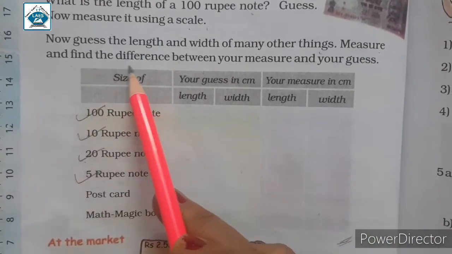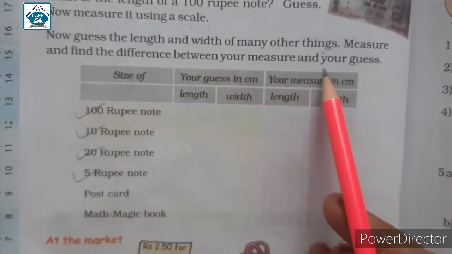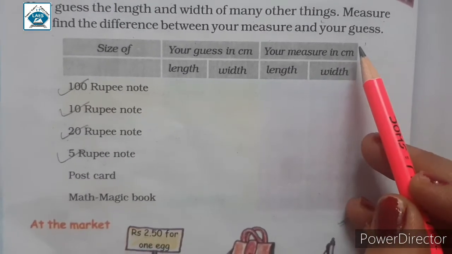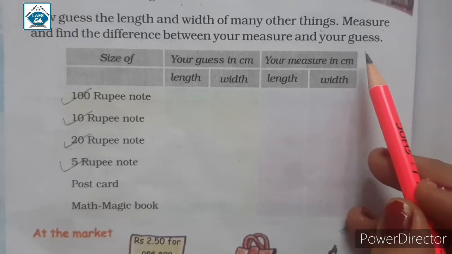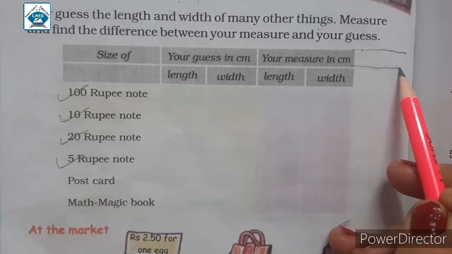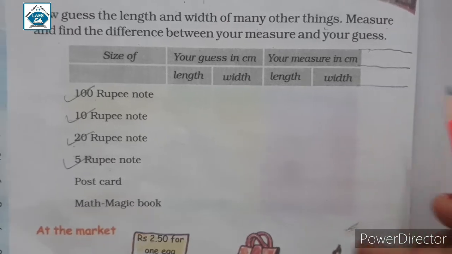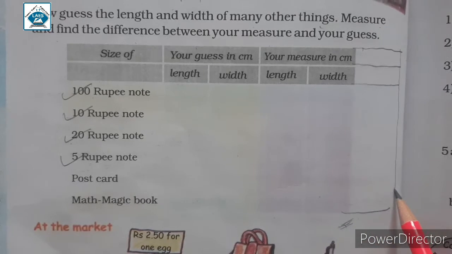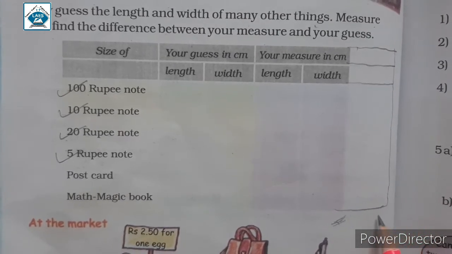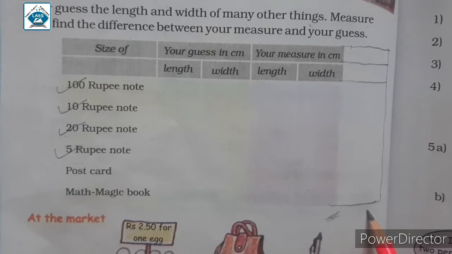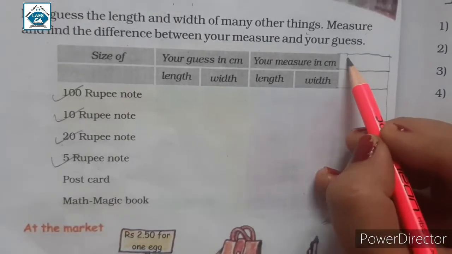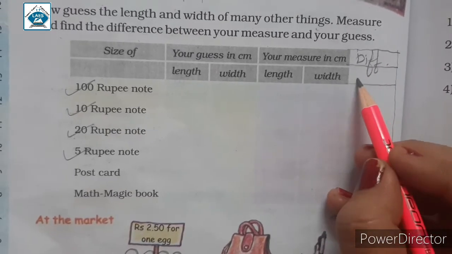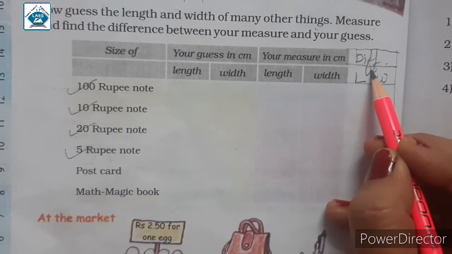Measure and find the difference between your measure and your guess. Here we have to make one more column. Make it here and write difference, for length and width.